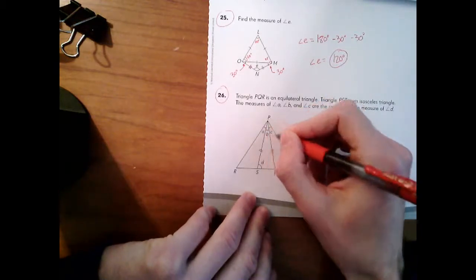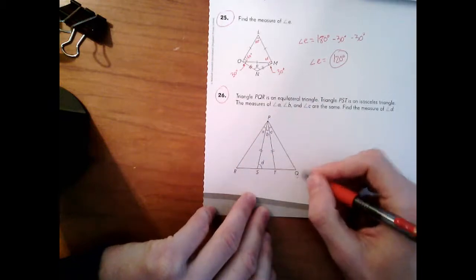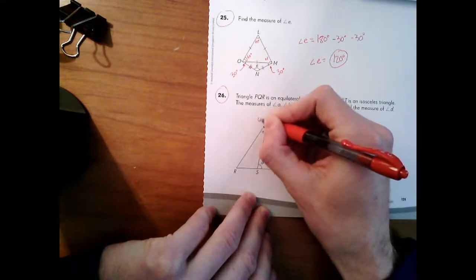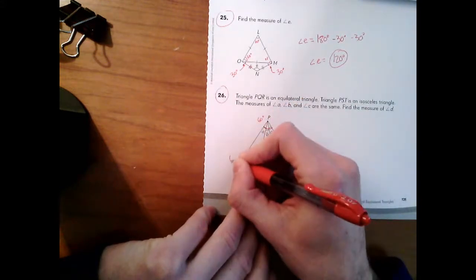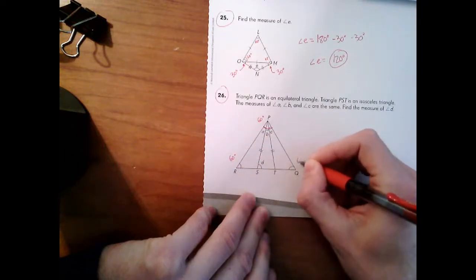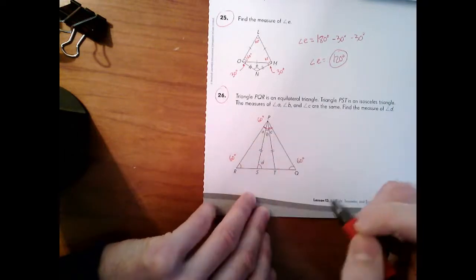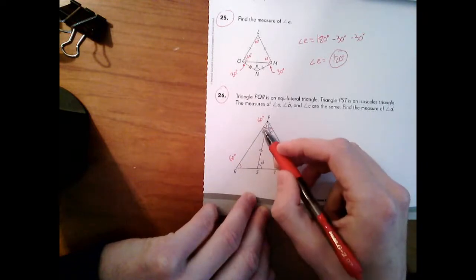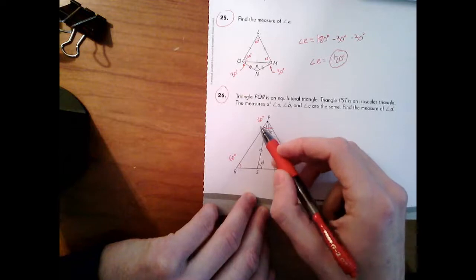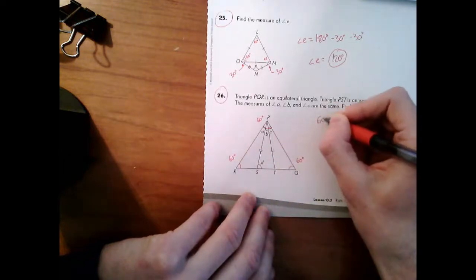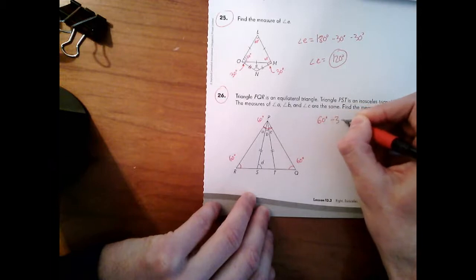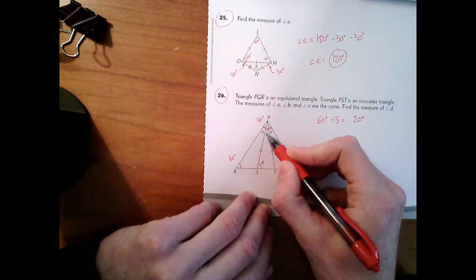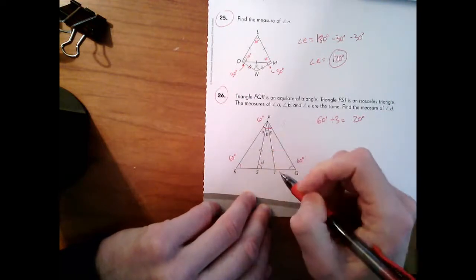Well, if all three of these are equal to each other, because it's equilateral, I know that A, B, and C together are 60 degrees. This is 60 degrees, and this is 60 degrees. If A, B, and C are all equal to each other, and they add up to be 60, then each separate part should make up an equal amount of 60. So 60 degrees divided by 3 would be 20 degrees, because each of those three pieces, 20 plus 20 plus 20, that's 60 degrees.